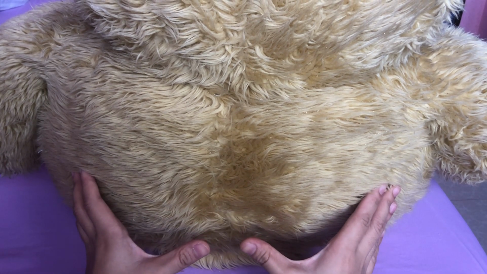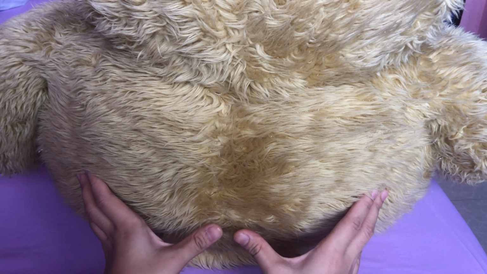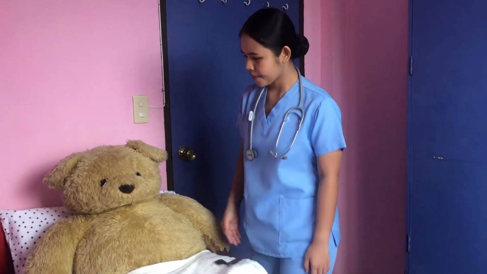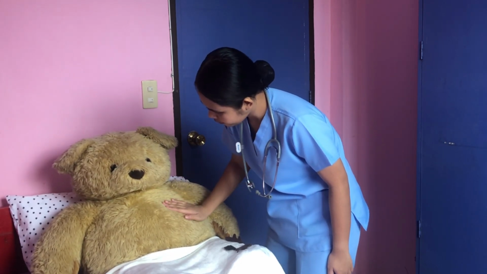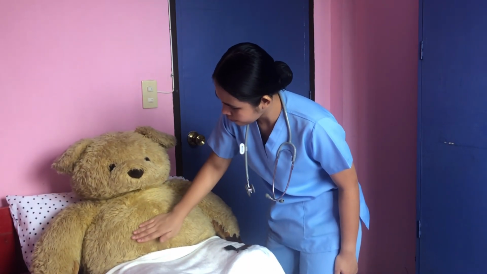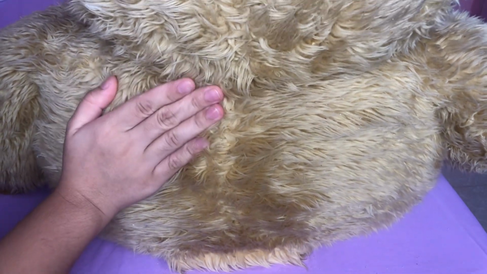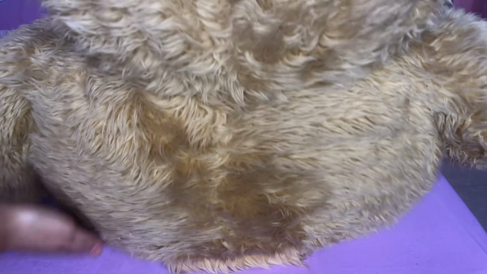Ma'am, can you please inhale? Then exhale. Inhale, then exhale. So there is bilateral chest expansion because the thumbs move apart symmetrically when the patient inhales, following the movements of the chest. Then, inspect the anterior and posterior chest walls for areas of tenderness, crepitus, lumps, and masses. There are no areas of tenderness, crepitus, lumps, and masses, hence it is normal.